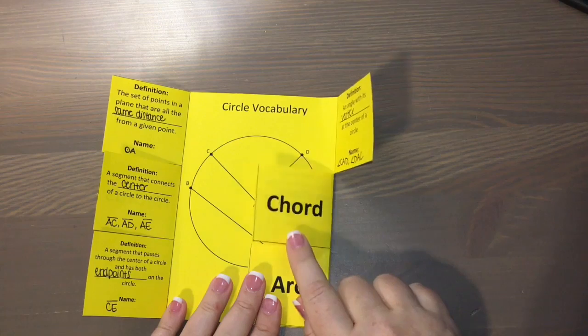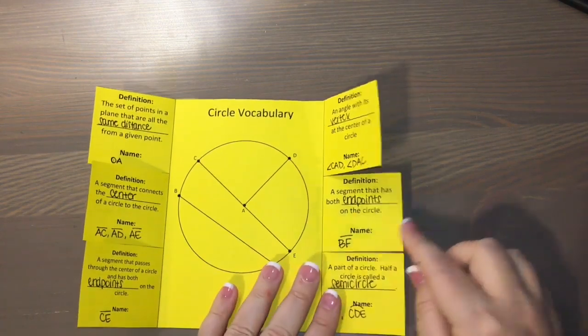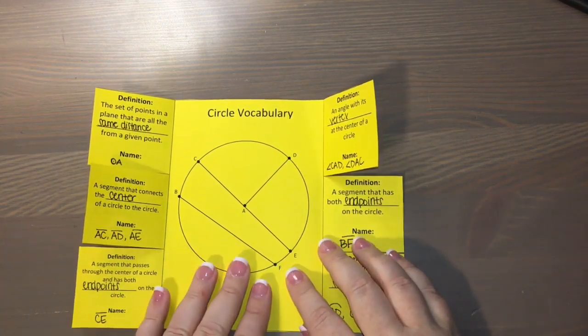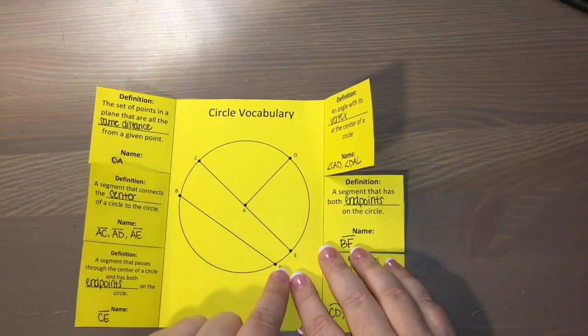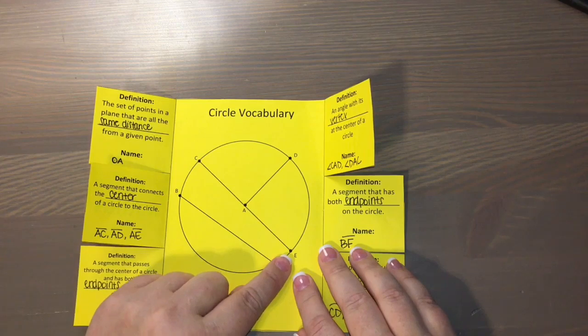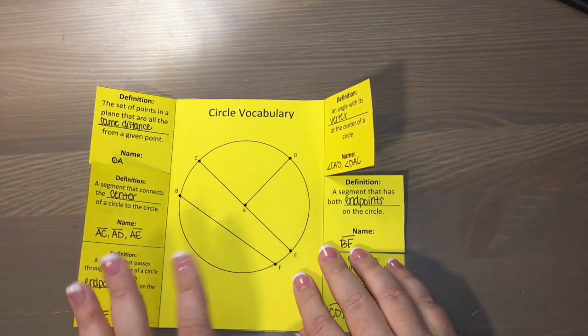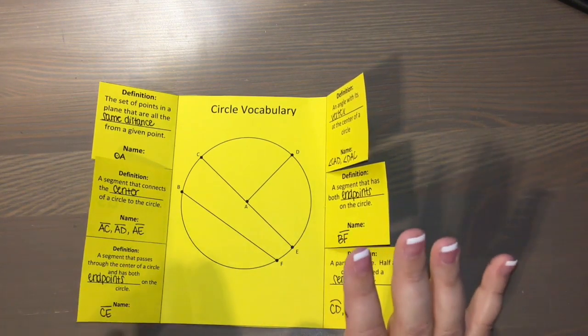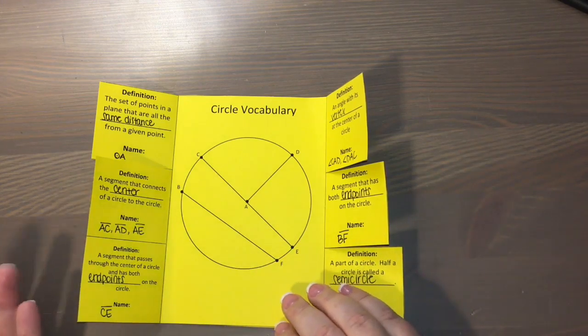Our next definition is chord. A chord is a segment that has both endpoints on the circle. So here I labeled BF as a chord, but CE is also a chord. A diameter is a chord. But the thing that differentiates them from each other is a diameter has to go through the center.